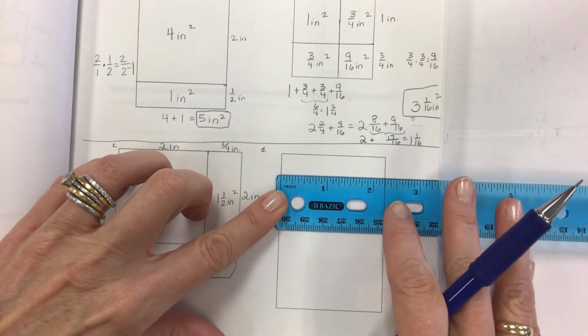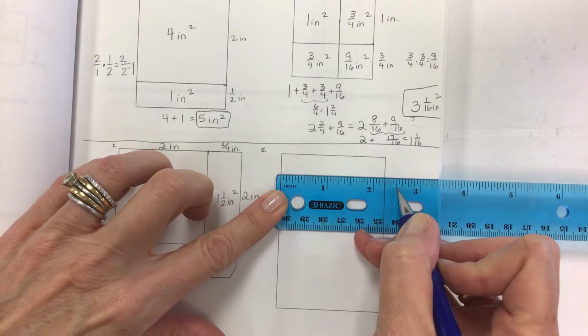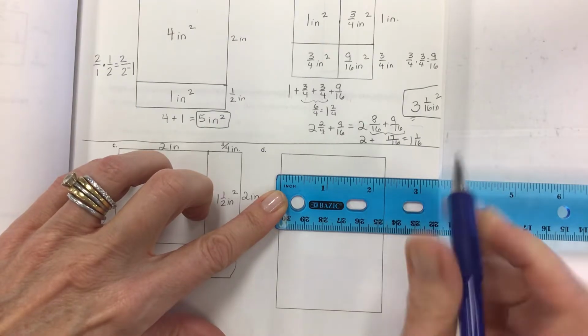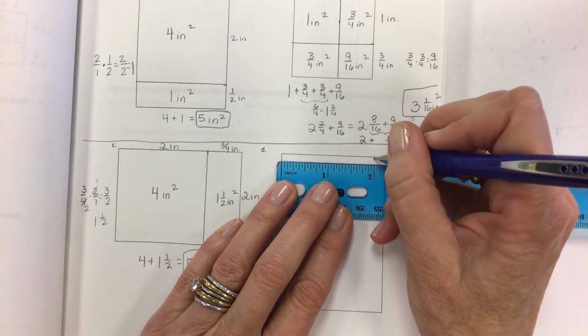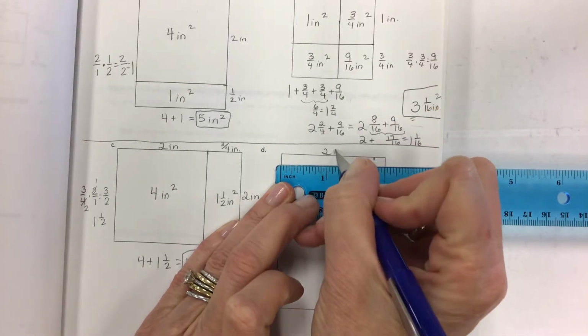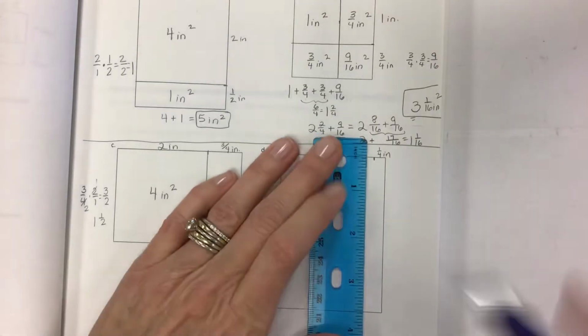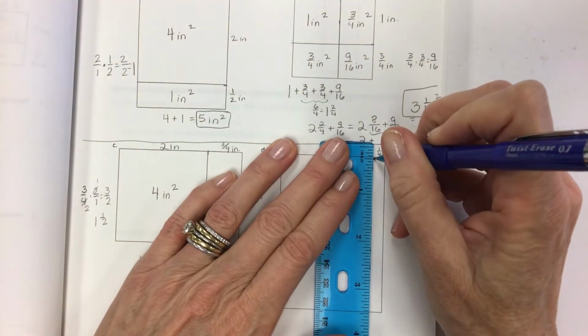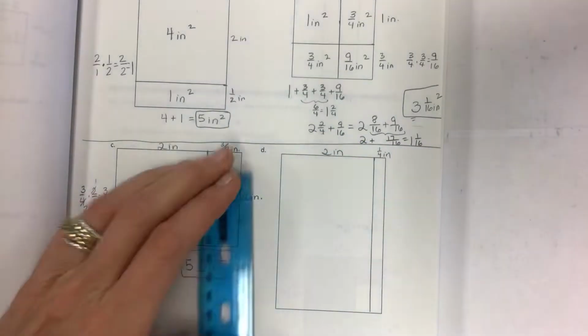Okay, so starting at 0. Now notice this one only gets 1/4 of the way. If this is the half and this is 3/4, this is only 2 plus 1/4. So I need to make a little mark right here. This is 2, and this is 1/4 of an inch. Now section that off. Make that nice parallel line with the outside.